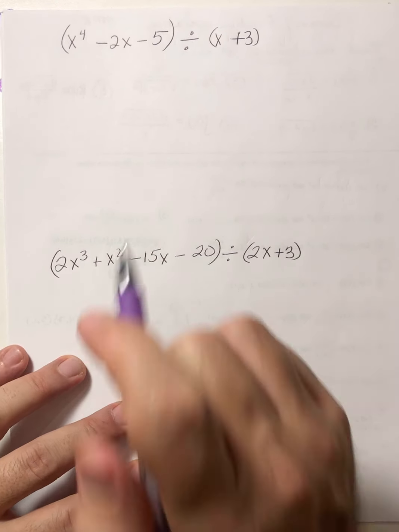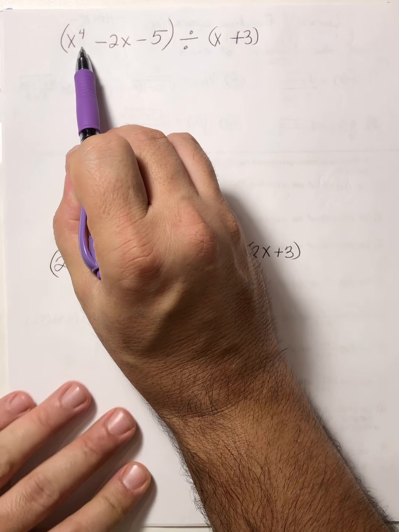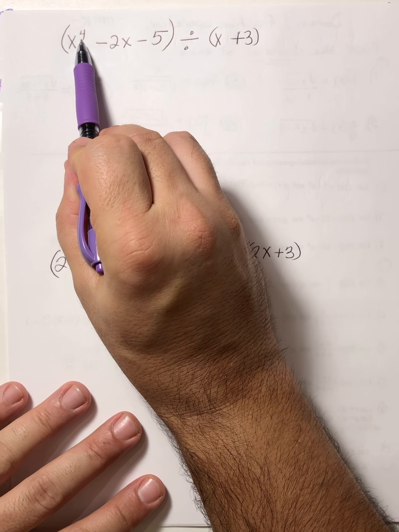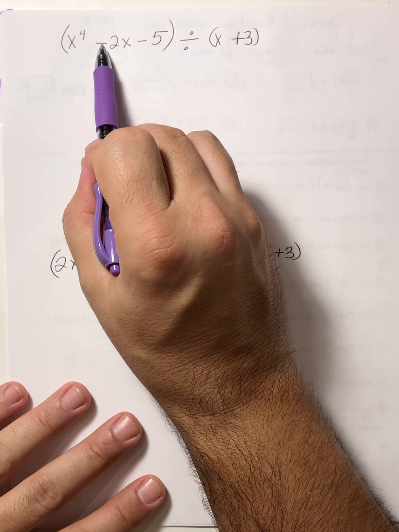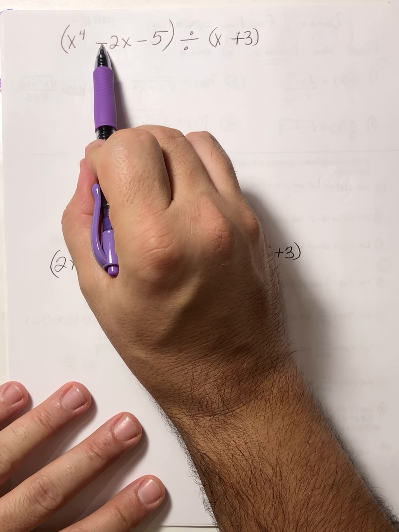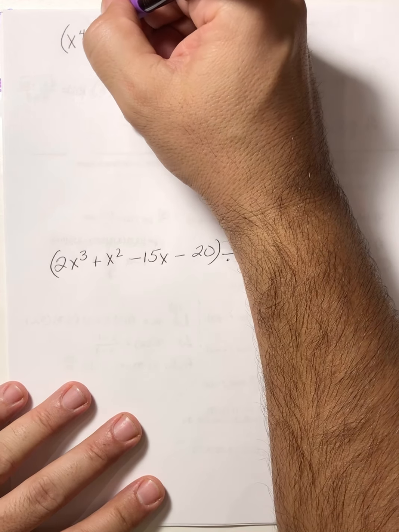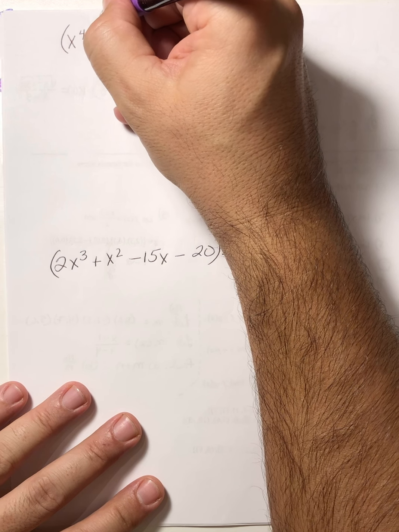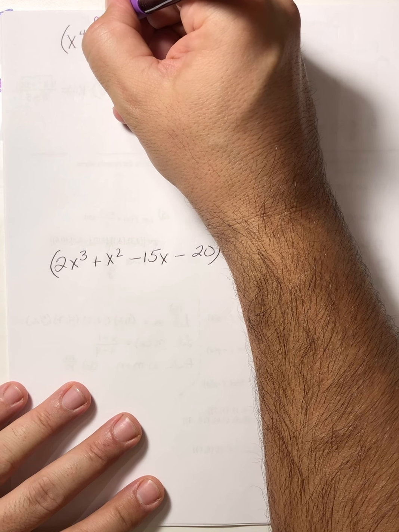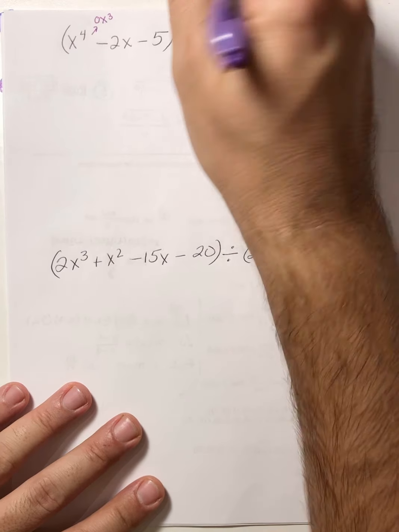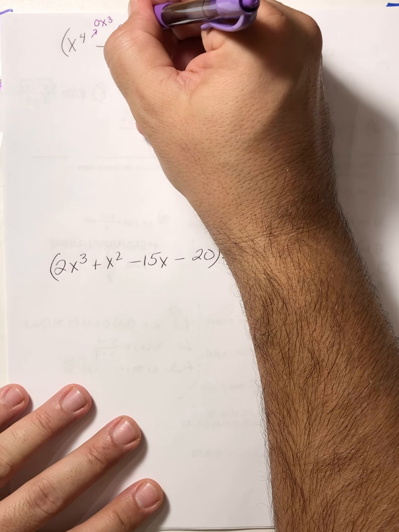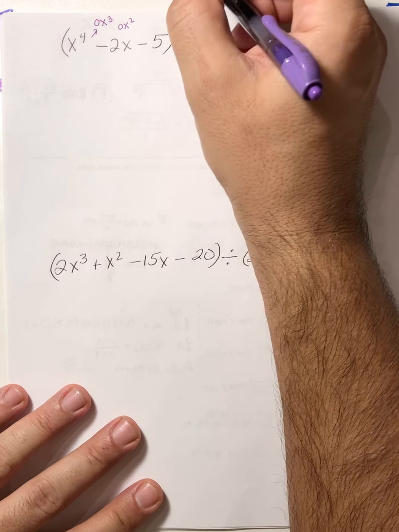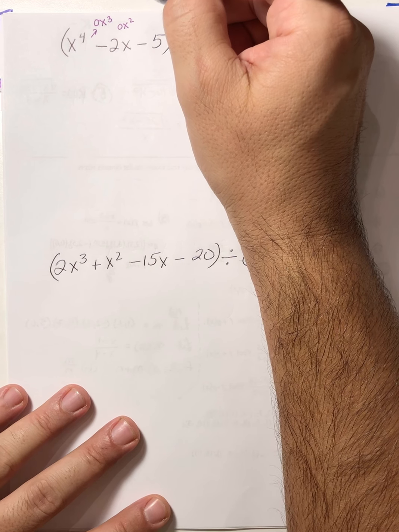All right, now look at this one. This is a 4th degree. Aren't we missing some terms? Yes, we are. We're missing some placeholders, okay? So what are we missing? We're missing an x cubed, so we have to put 0x cubed, and then we're also missing an x squared. So we're missing 2 placeholders, okay?